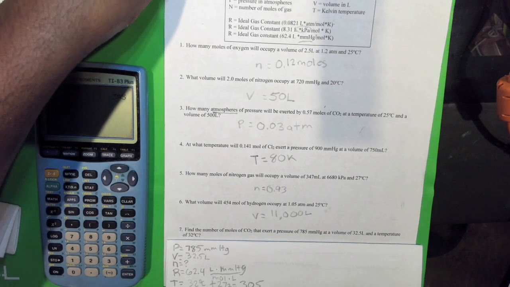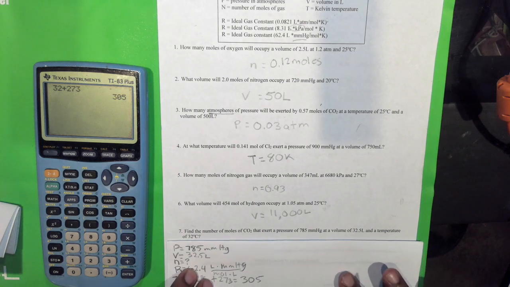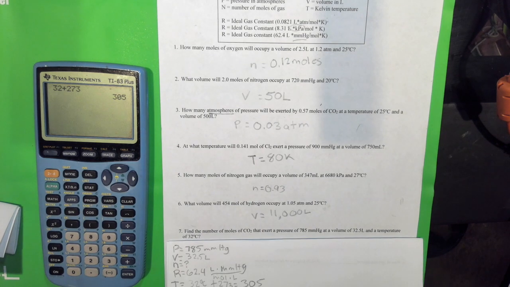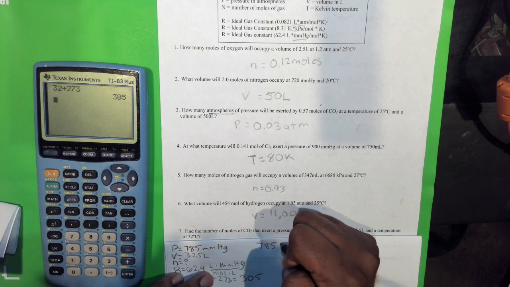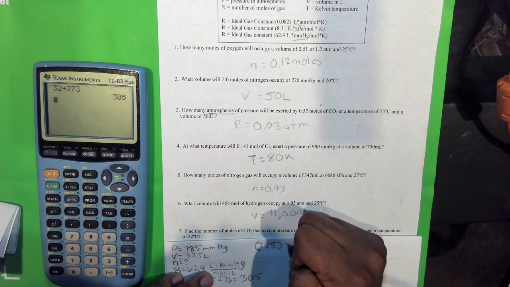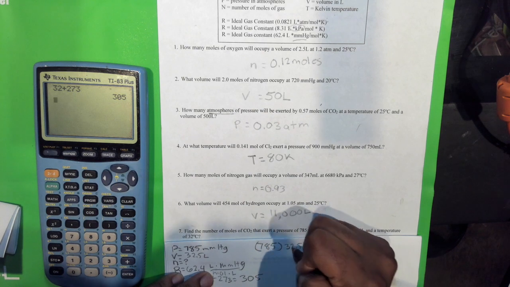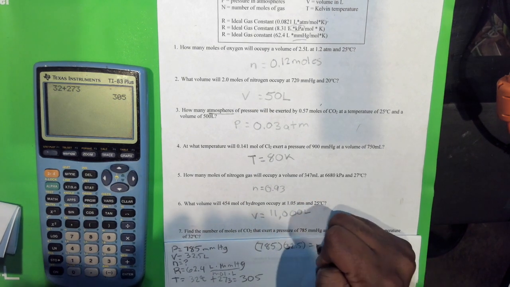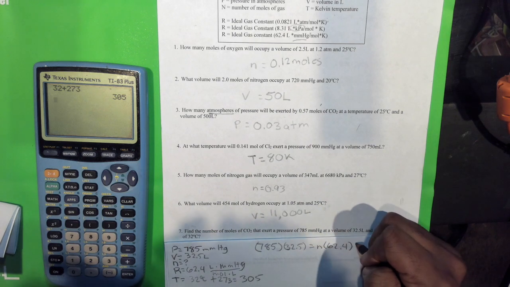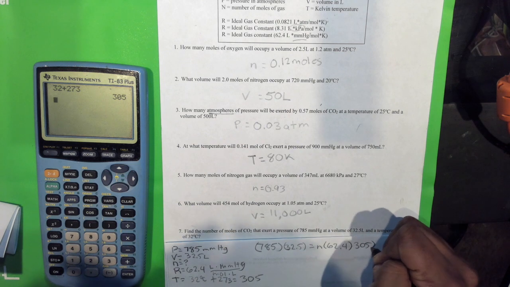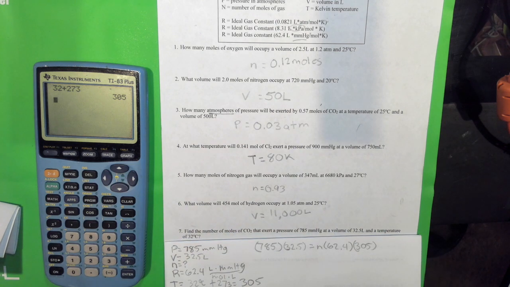I'm going to straighten this a little bit for y'all just so it looks a little better. Next thing, we're going to plug in all our variables: 785 times 32.5 equals n times 62.4 times 305. We want to get n by itself, so we're going to divide. But first, I always multiply my numbers together.